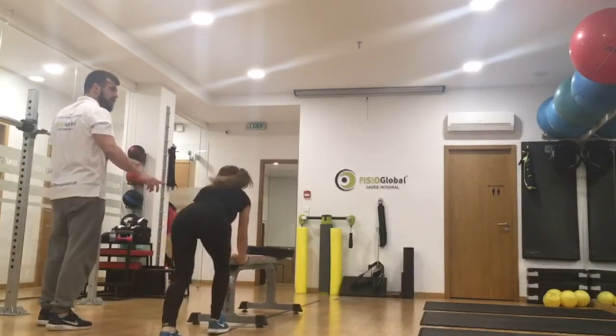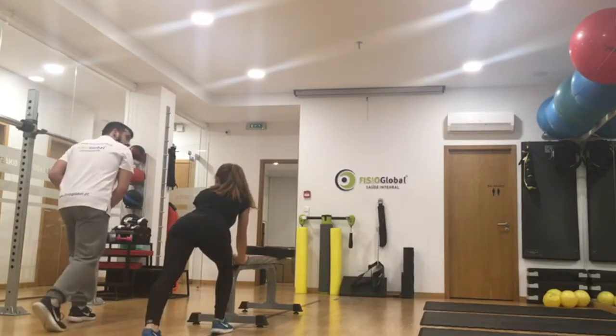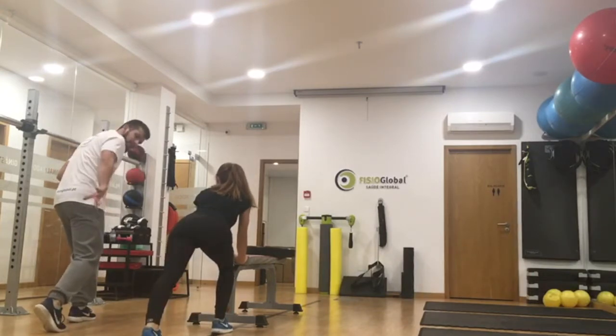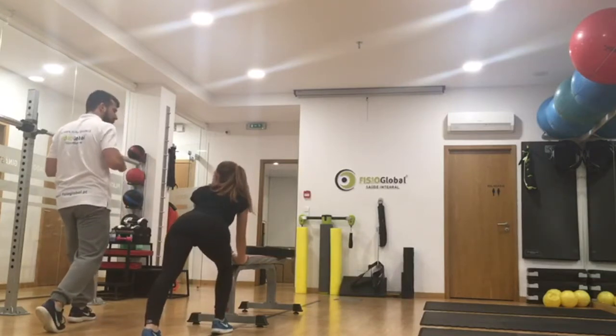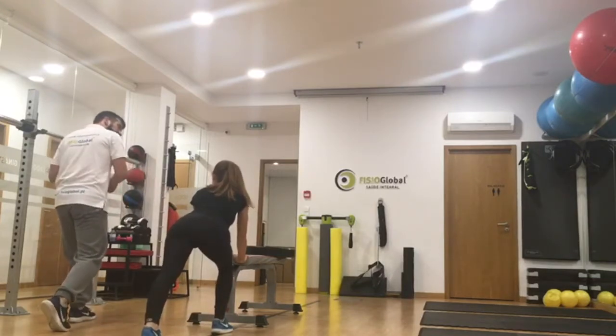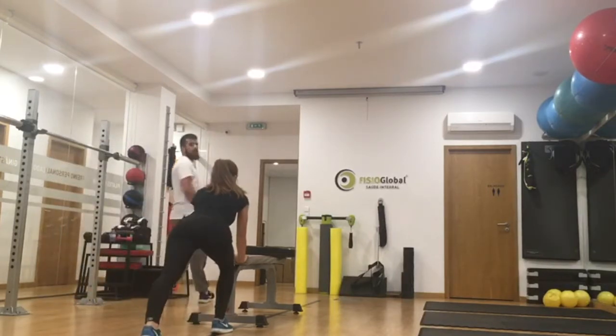Try to stop. You can try not to push with your arms, but push with your legs, like pushing the ground off. Okay? Don't worry about the sled bench. Worry about pushing the floor. Pushing the floor with your legs. Okay?